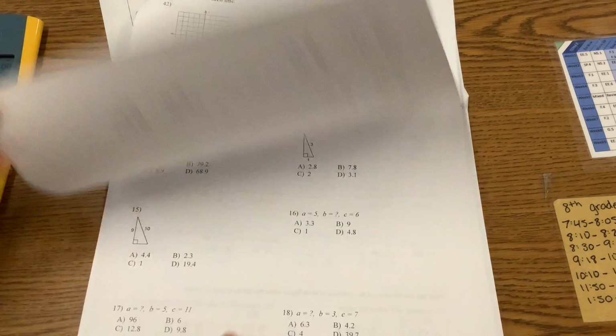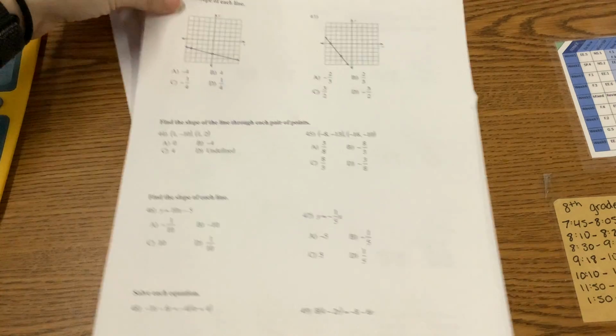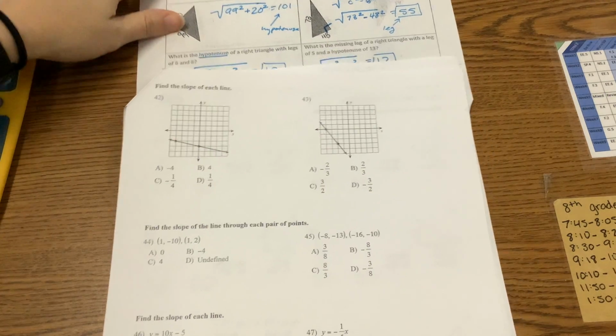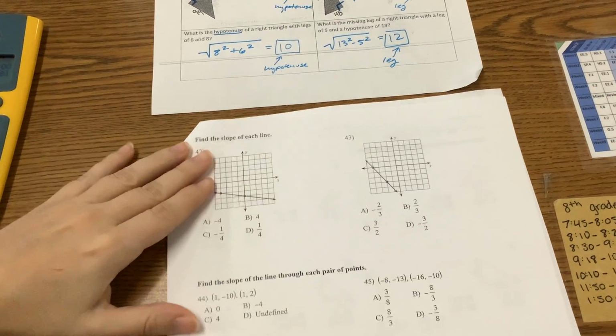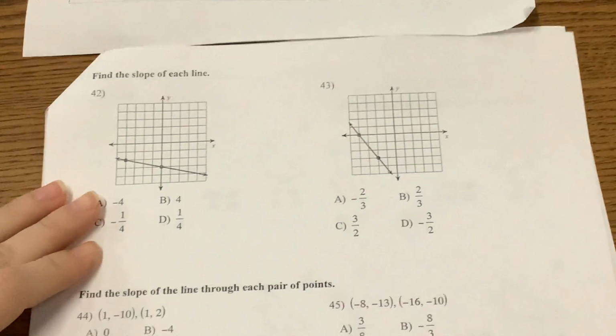Page 5 is reviewing back over slope. Okay, so we've seen these before. We're just hoping that you're getting more efficient at these. These long packets aren't taking you as long as they were.